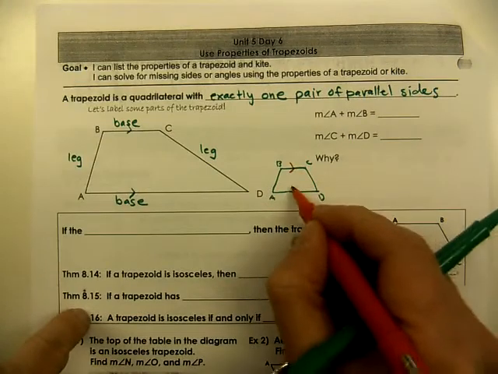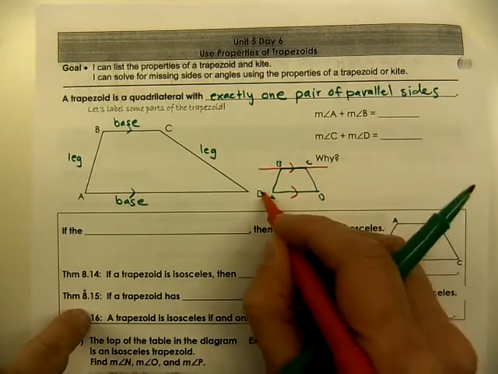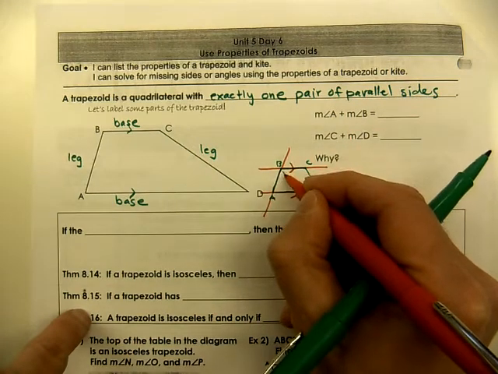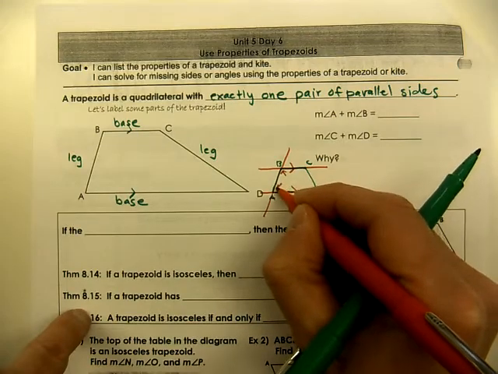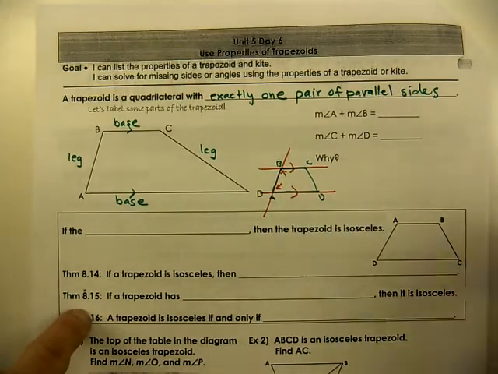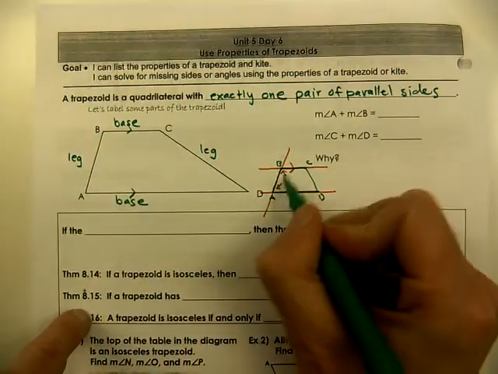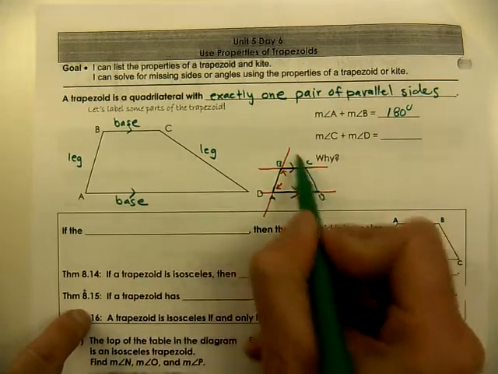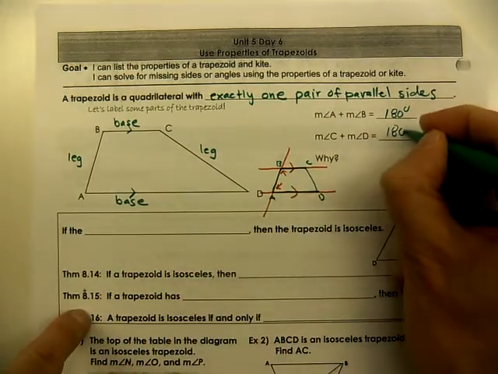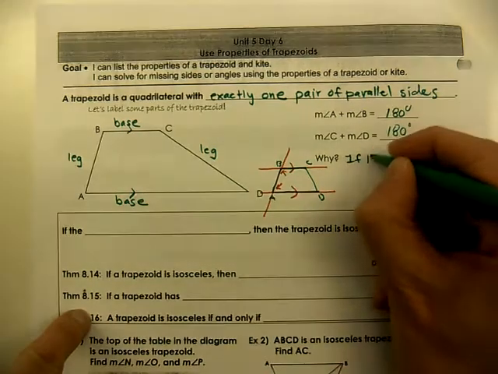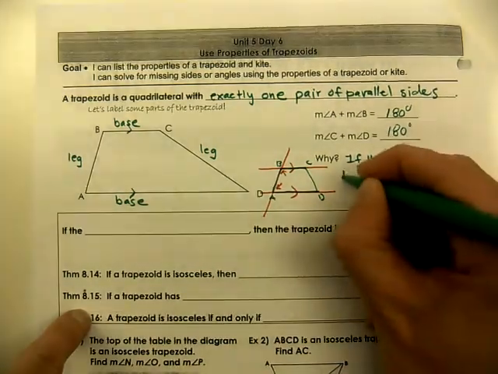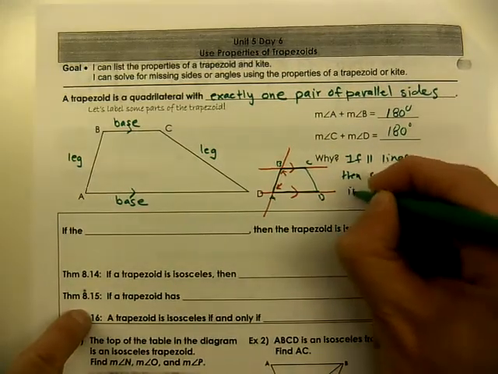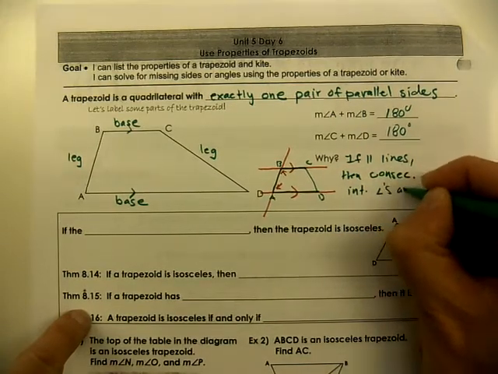Remember that if we have parallel lines cut by a transversal, then those interior angles that are consecutive, that are touching that transversal, they're not congruent. No, they are supplementary. So A and B, those angles will add up to 180 degrees. And then also C and D, that would be the other transversal, they also add up to 180 degrees, right? So the reason is if parallel lines, then consecutive interior angles are supplementary.